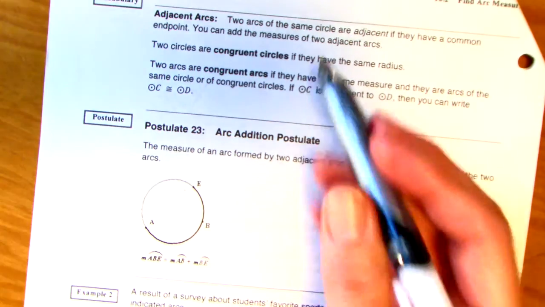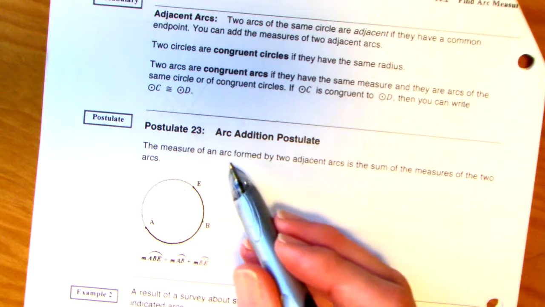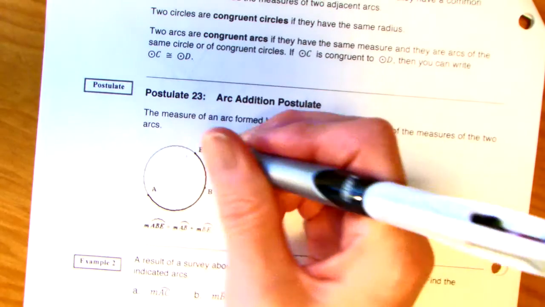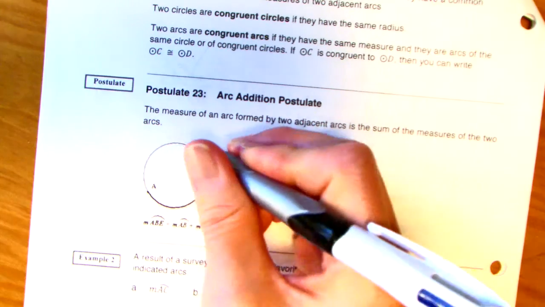Here we go. That was important for the arc addition postulate. The measure of an arc formed by two adjacent arcs is the sum of the measure of the two adjacent arcs. All right, so for instance, this arc right here, let's do it in red.